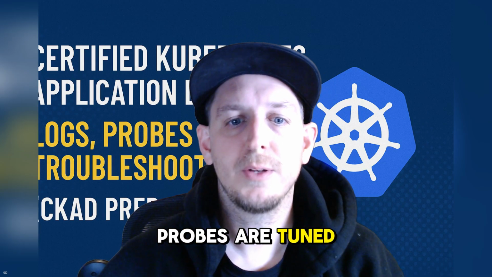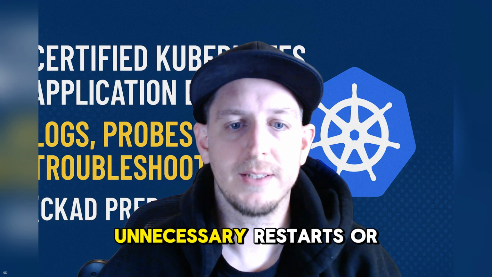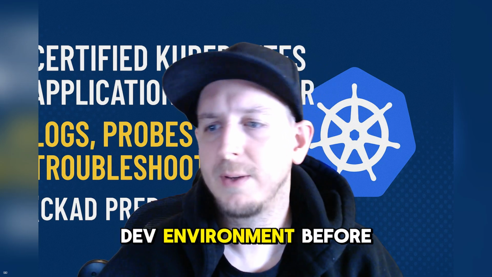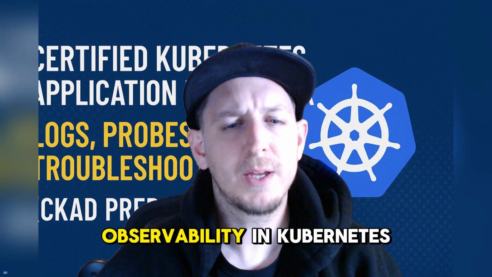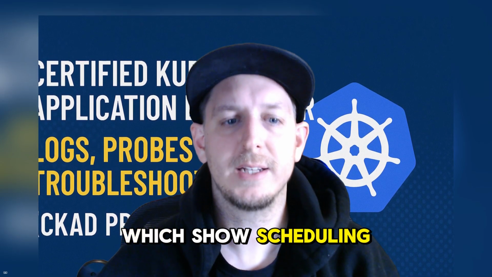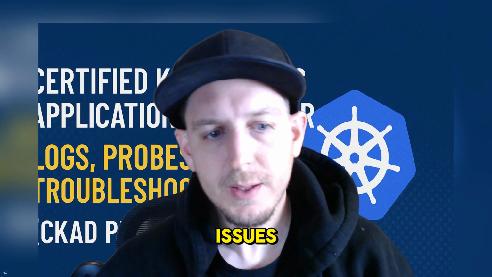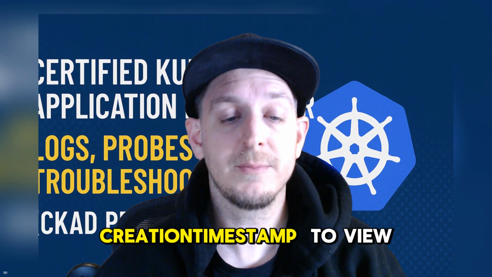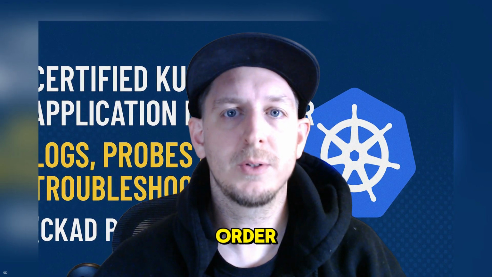Make sure your probes are tuned properly to avoid unnecessary restarts or traffic drops, and always test them in your dev environment before pushing to production. Observability in Kubernetes also includes using events, which show scheduling errors or container issues. Use kubectl get events --sort-by=.metadata.creationTimestamp to view recent events in order.